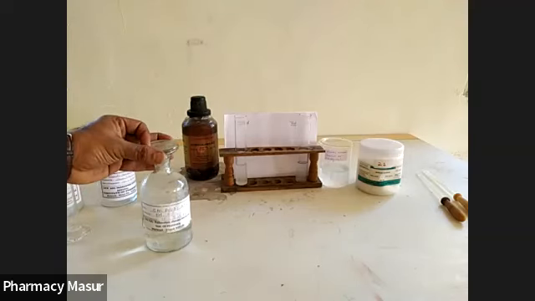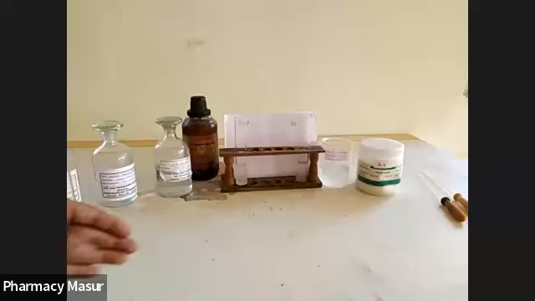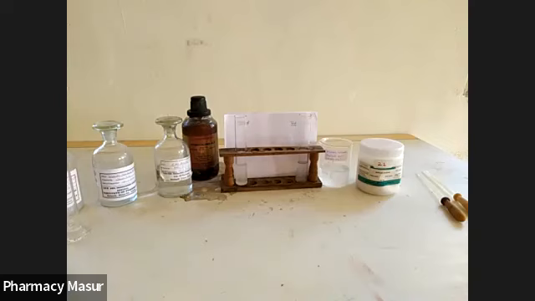Okay. So this 5 molar acetic acid is added in standard and test to maintain the acidity of the environment. Now we want to make up the volume up to 50 ml.